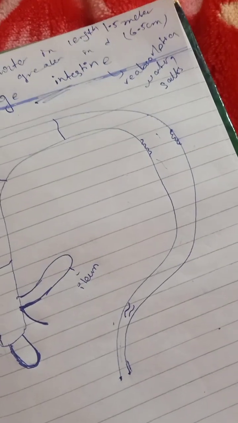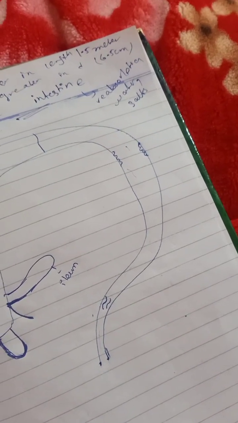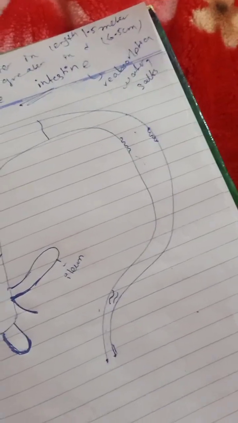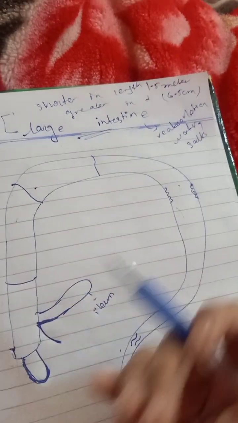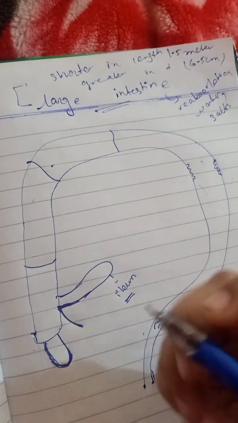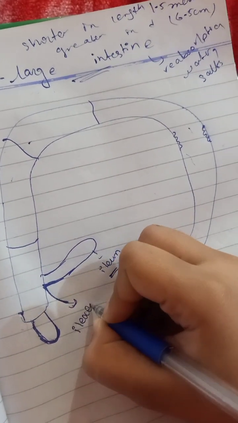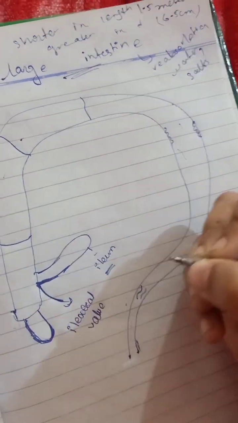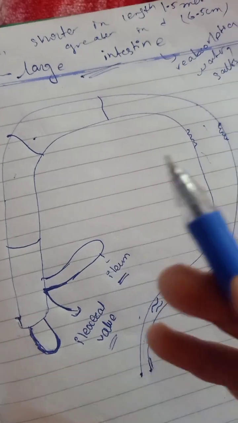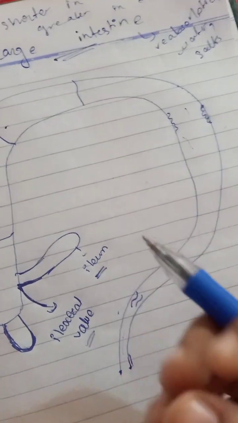The large intestine is divided into four parts. Here you can see I have made a structure of the large intestine. Labeling is remaining. Here you can see the ileum, which is connected with the large intestine. After the ileum there is a valve, the ileocecal valve. The ileocecal valve is at the junction between the small intestine and the large intestine.